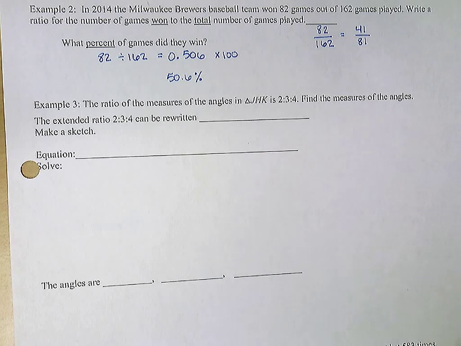Okay, example 3 says the ratio of the measures of the angles of triangle JHK is 2 to 3 to 4. So yes, you can have multiple numbers within your ratio. We want to find the measures of each angle. So the ratio that they give you here is your reduced ratio. That does not mean your angles are 2 degrees, 3 degrees, and 4 degrees.